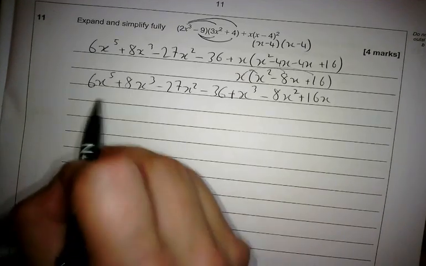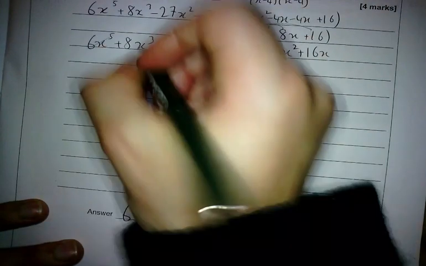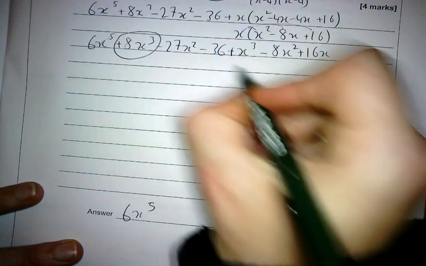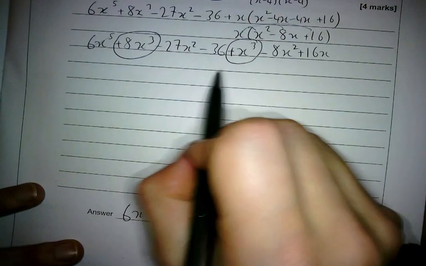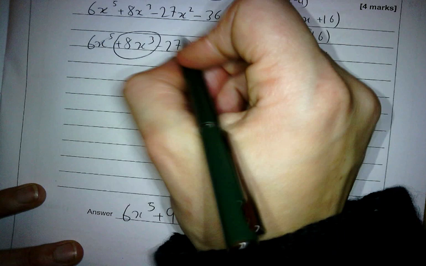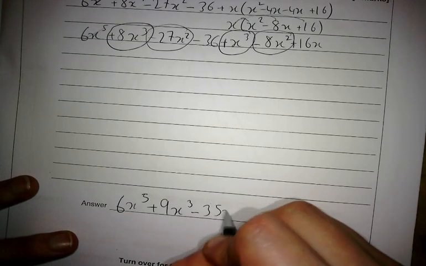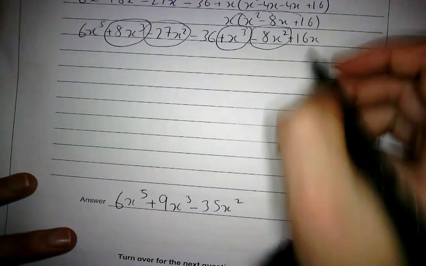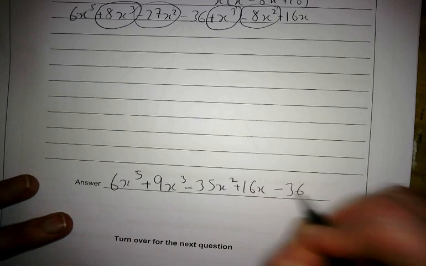Collecting like terms, I've got 6x to the 5. There's no x to the 4s. X cubes, I've got an 8x cubed and an x cubed there, so that's plus 9x cubed. X squared, I've got a minus 27x squared and minus 8x squared, so that's minus 35x squared. X's, I've just got my plus 16x and then minus 36.